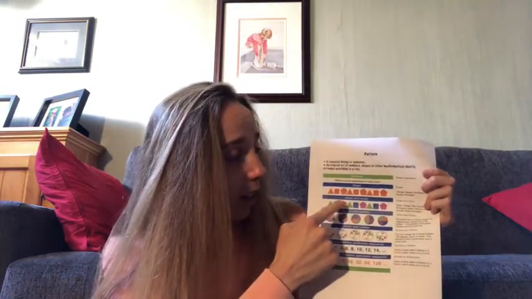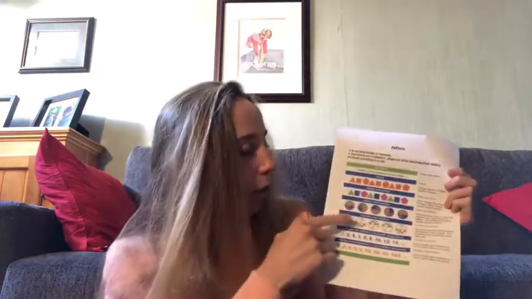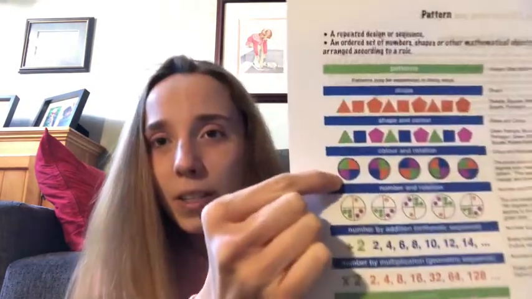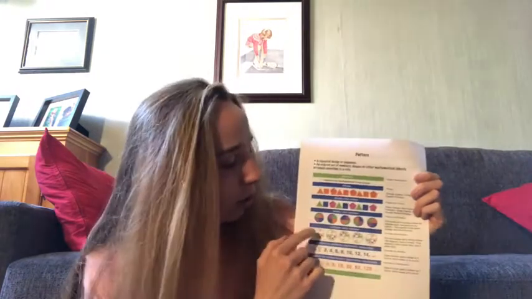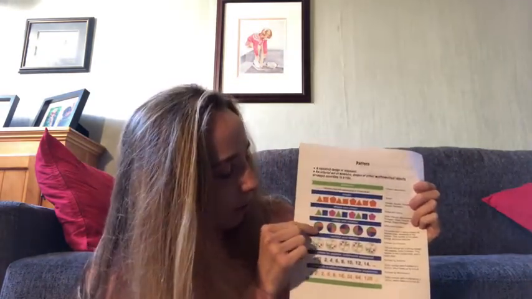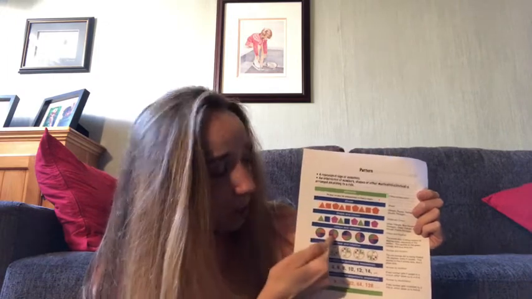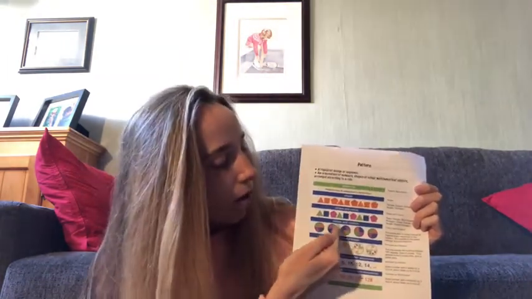Now the next one is shape and color. So we have a green triangle, a blue square, and a purple pentagon. And we repeat that every time. So maybe you have color and rotation. For example, if we look at our purple slice right here, we are rotating this 90 degrees clockwise every time we go through the pattern. Once we move to the second one, we've rotated 90 degrees clockwise. For the third one, we've rotated another 90 degrees clockwise, and we continue that pattern.